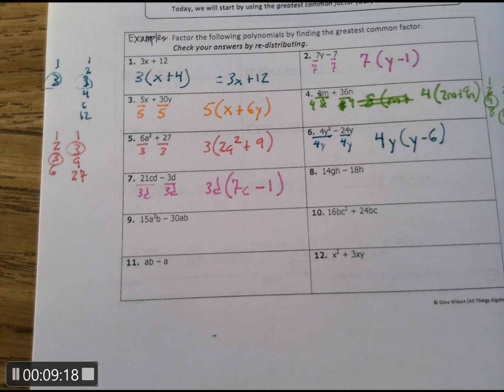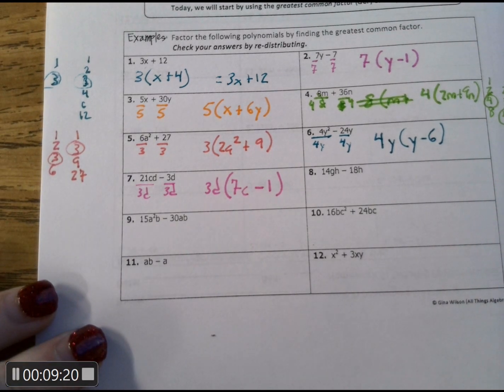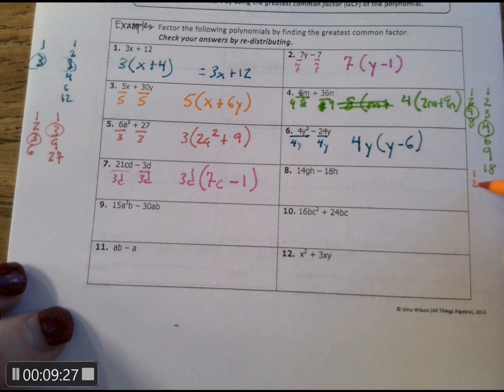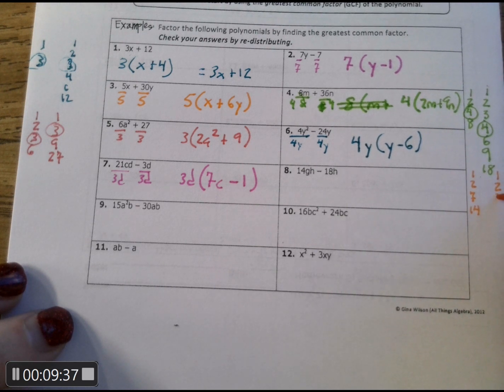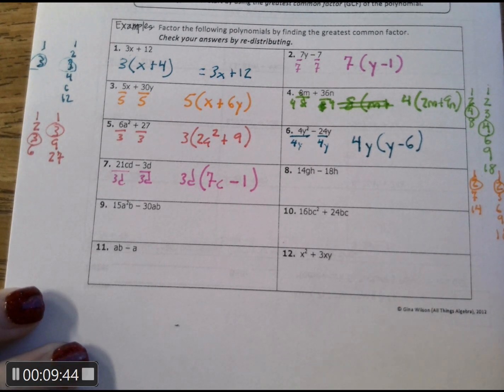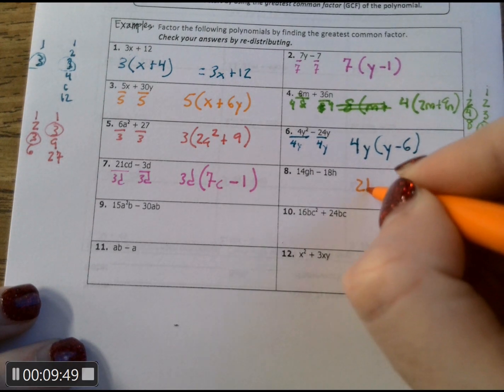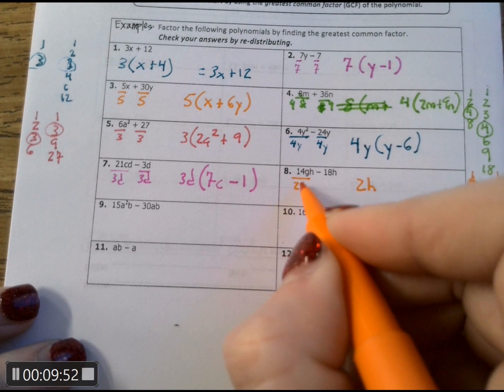If you're not sure about 14 and 18, go ahead and list out their factors. So 1, 2, 7, 14, and then 1, 2, 3, 6, 9, 18. So this time our greatest common factor is going to be 2. And then what letter do they both have? They both have h. We're going to divide everything by 2h.